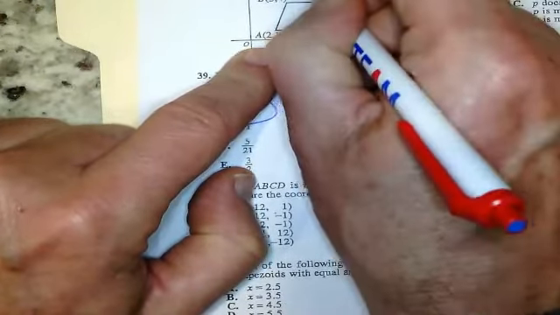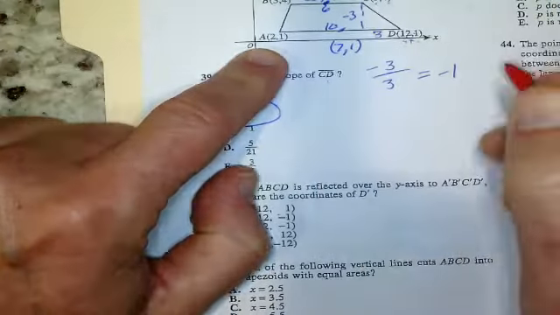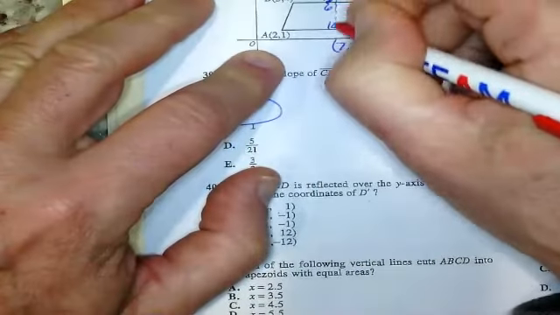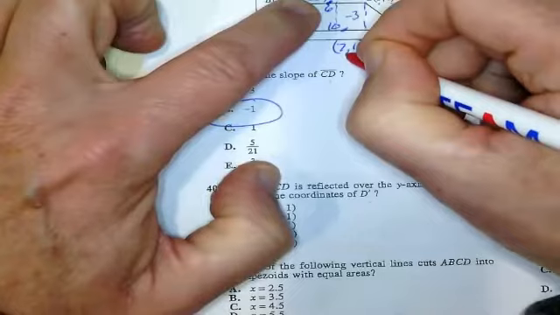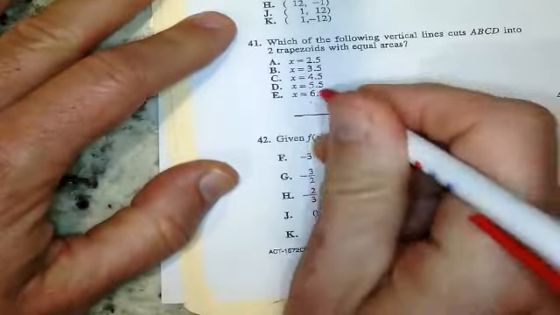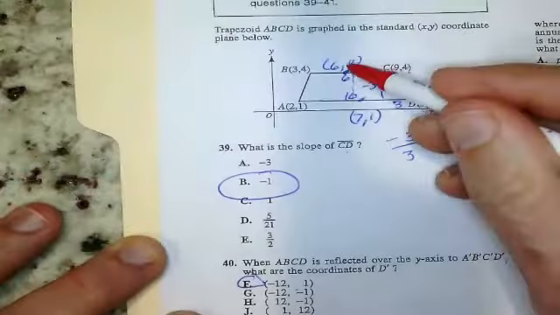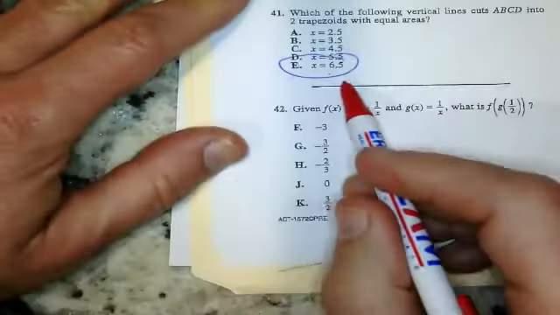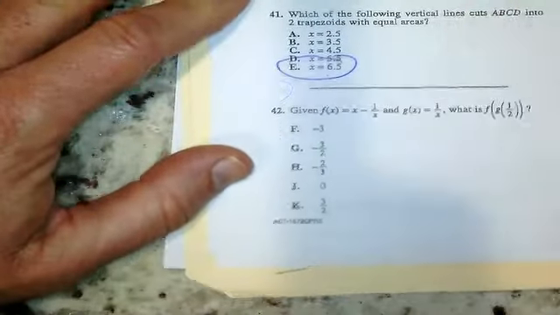So here's this midpoint, here's this midpoint. They don't line up. So we find halfway in between the two. And what's halfway between 6 and 7? That's 6.5. Halfway between 6 and 7 is 6.5. So that answer is x equals 6.5.